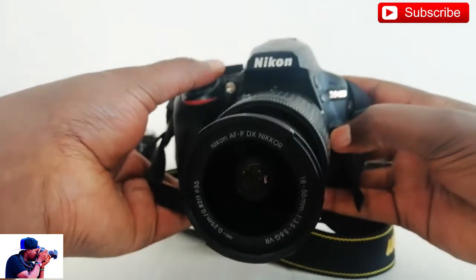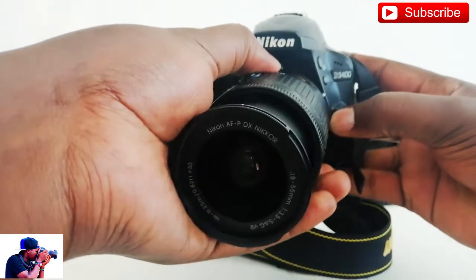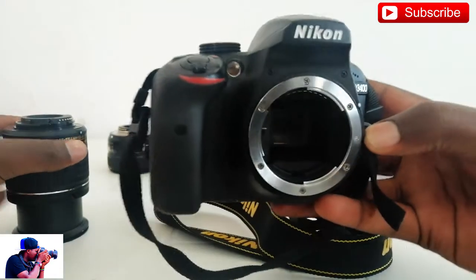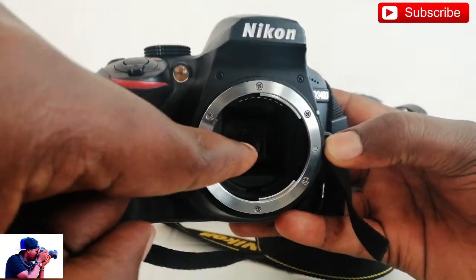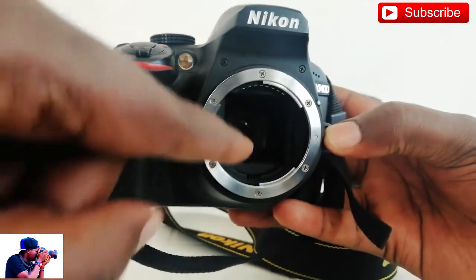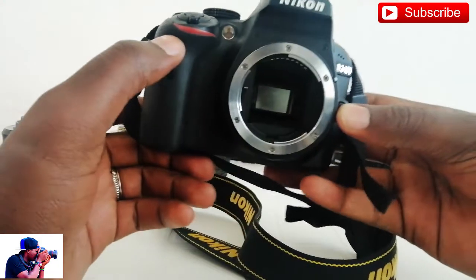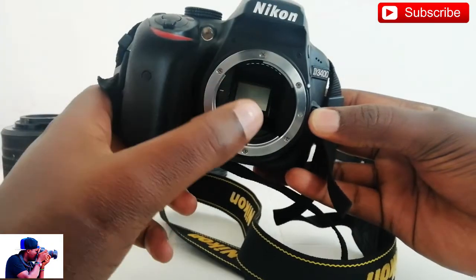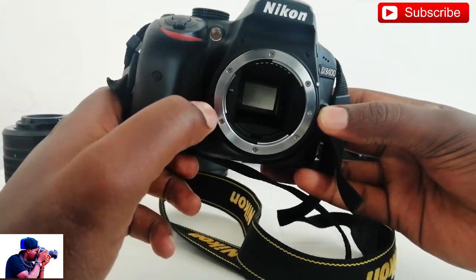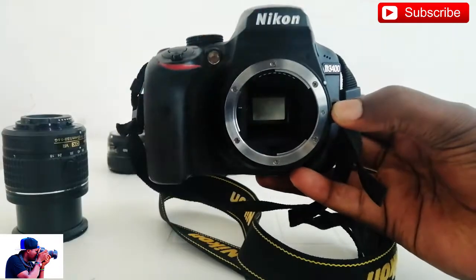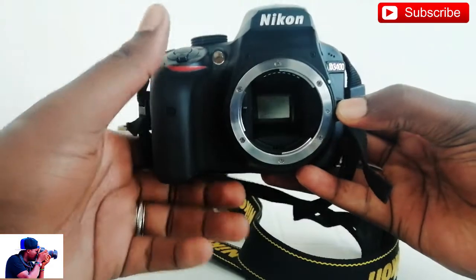I'll remove my lens and first show you what a shutter is. In here you can see the mirror. It's like a curtain. This mirror over here, I hope it's visible, it's shining in here. It acts like a curtain or shutter. It opens up and closes as you take the picture.